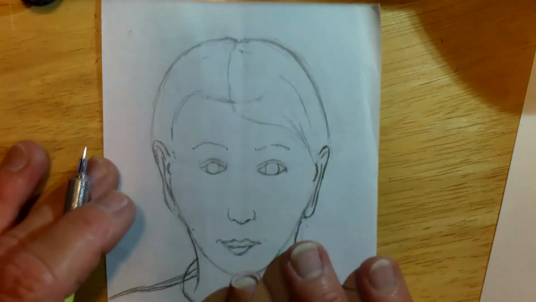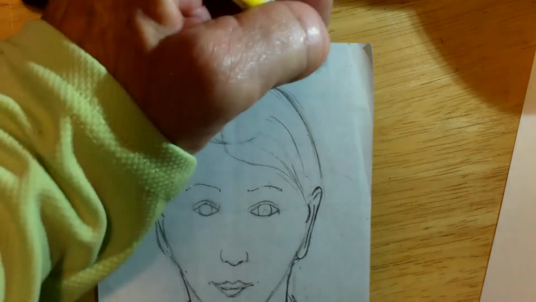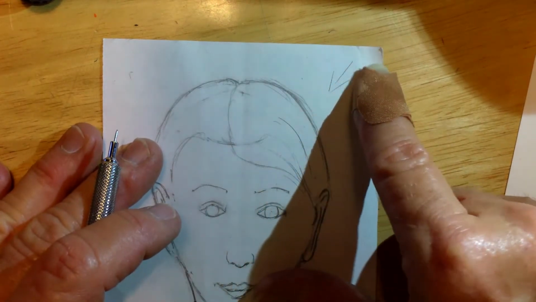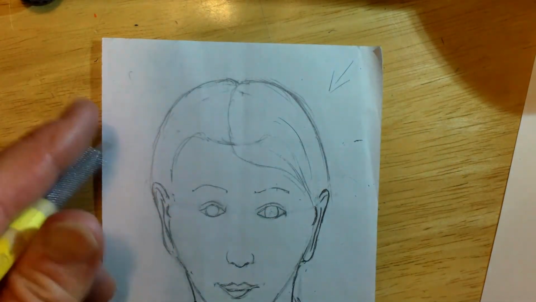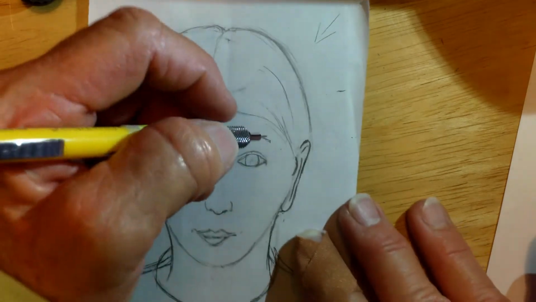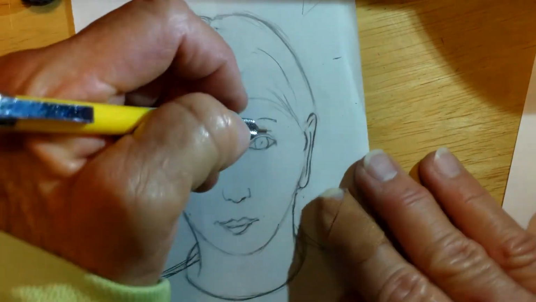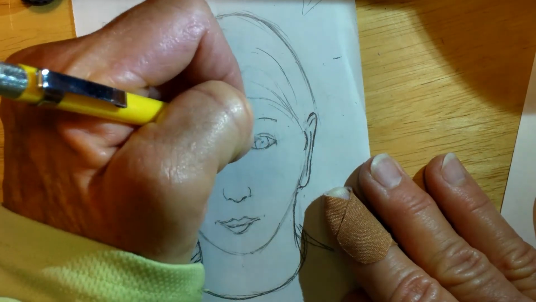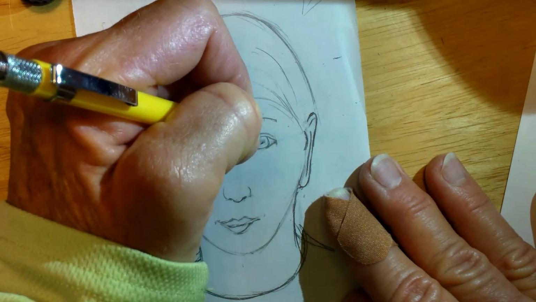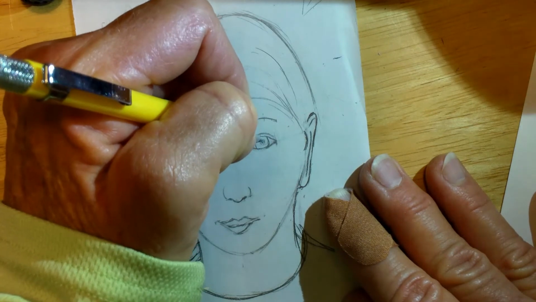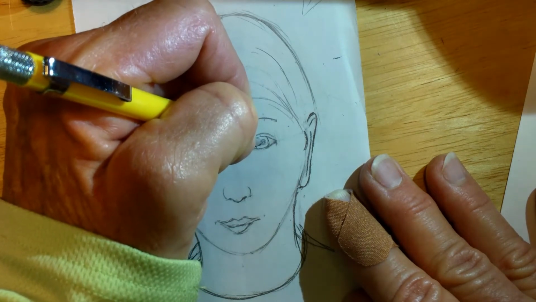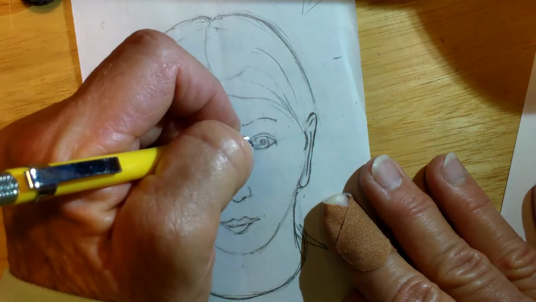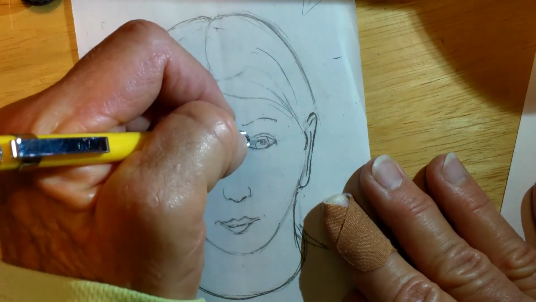So before they acknowledge where the light source is coming from, I'm going to make an arrow up here to acknowledge that my light source is coming from my top right side. And so the pupil is going to have a highlight. So I make that dot, focus on that dot as I'm going around it. Make sure that there's a highlight on the right side of that.